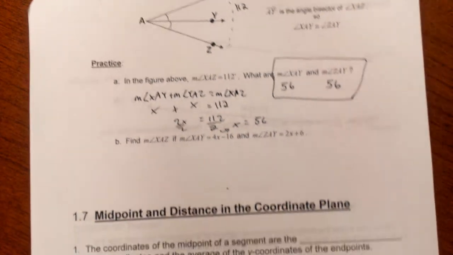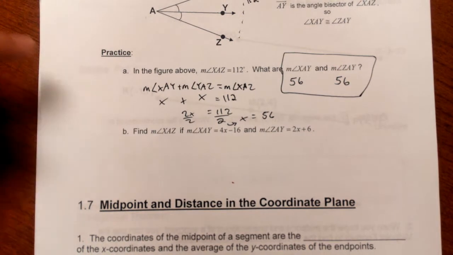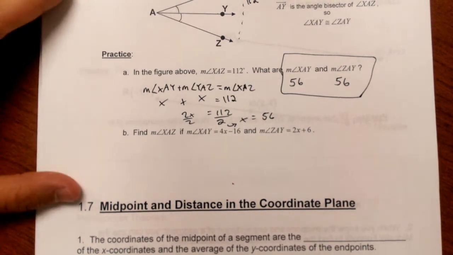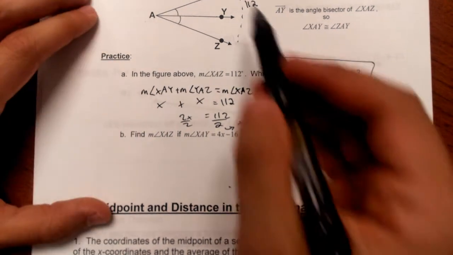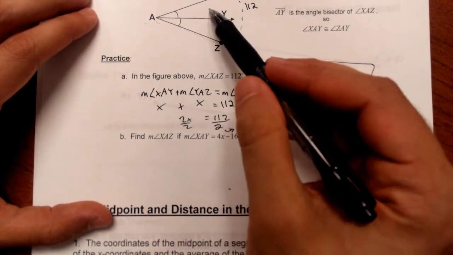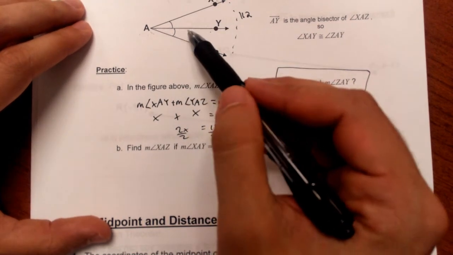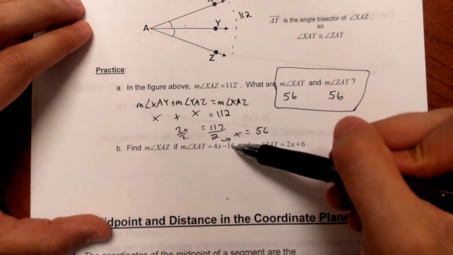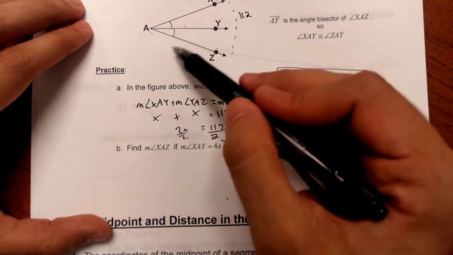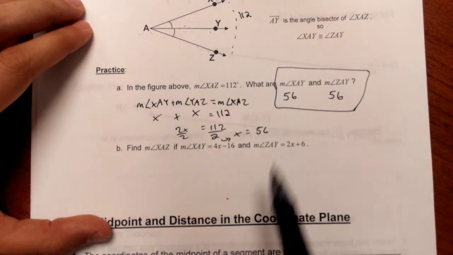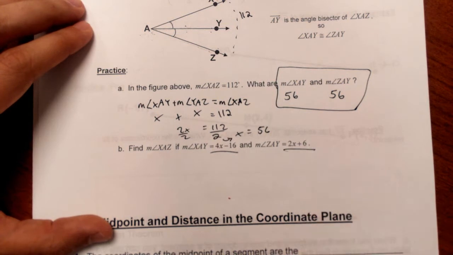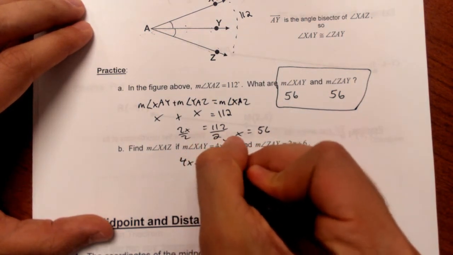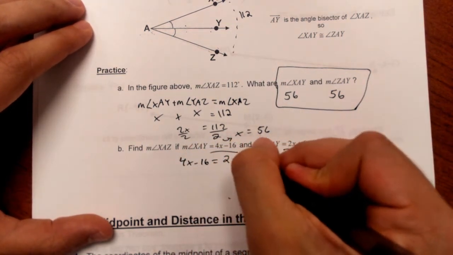Okay. Down here it says find the measure of XAZ if the measure of XAY is 4x minus 16 and ZAY is 2x plus 6. Okay? So they want the whole thing. If they're telling me that XAY over here is 4x minus 16 and ZAY is 2x plus 6. Well, I know that they're both congruent because AY is bisecting it. So I can set this here equal to that there. 4x minus 16 equals 2x plus 6.